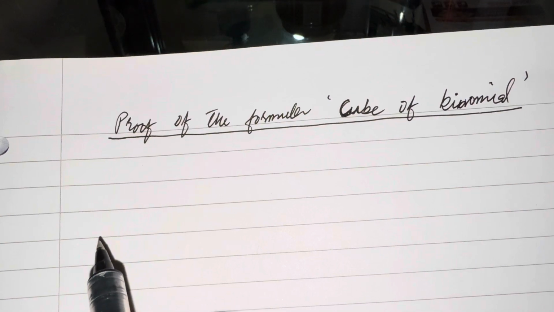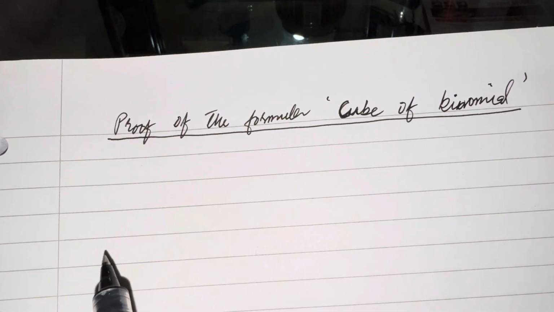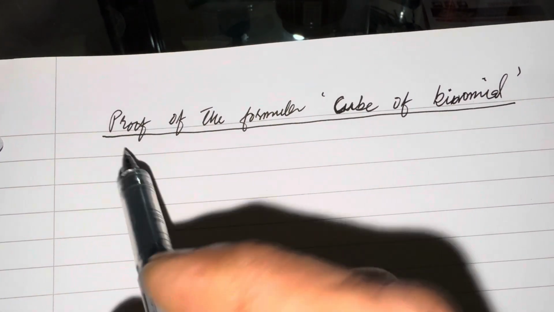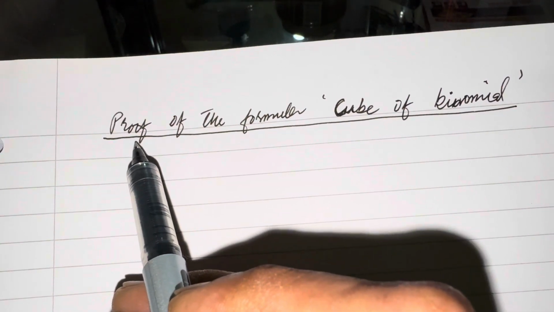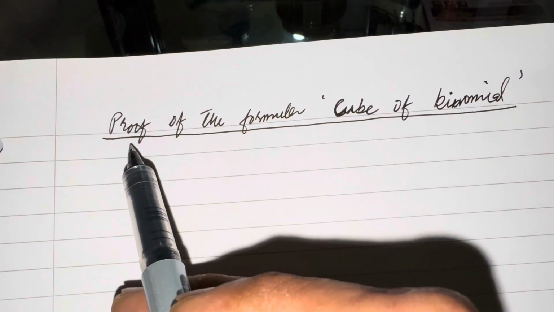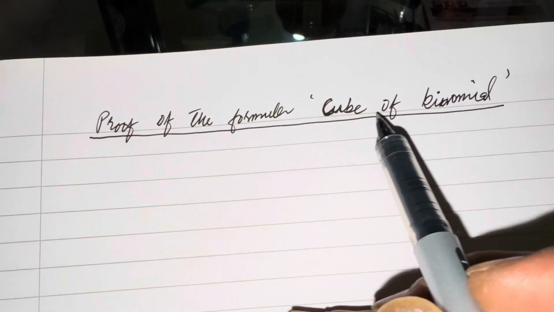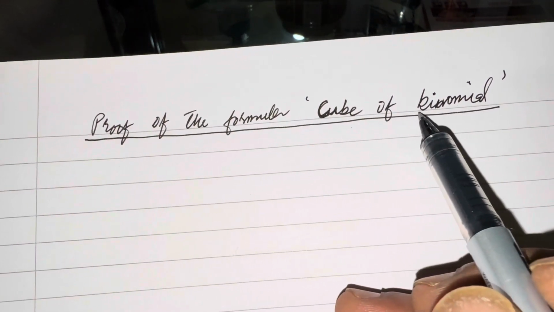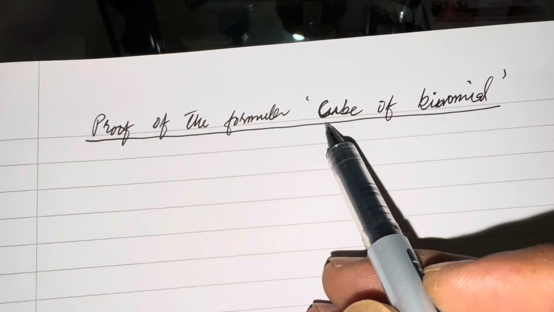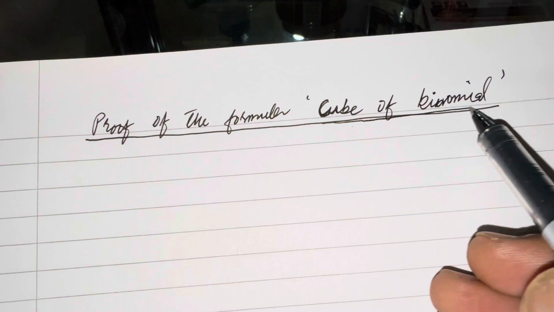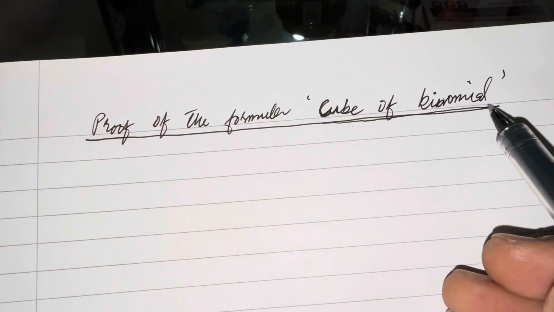और आज की जो वीडियो बनाने जा रहे हैं हम, जैसा कि आप यू कैन सी द हेडिंग दैट प्रूफ ऑफ द फार्मूला ऑफ क्यूब ऑफ बाइनोमियल. So what does it mean that cube of binomial?